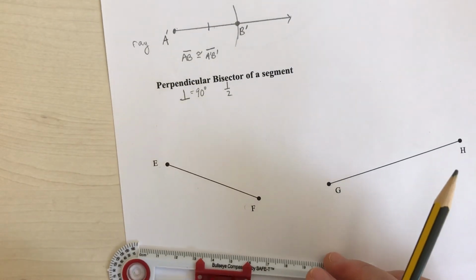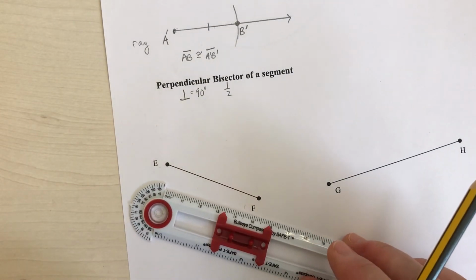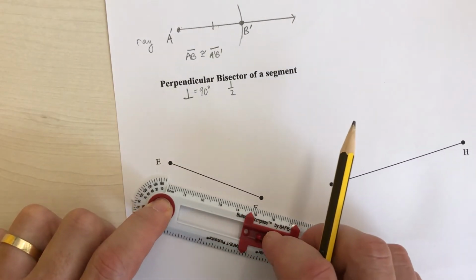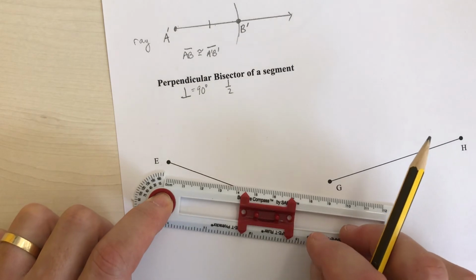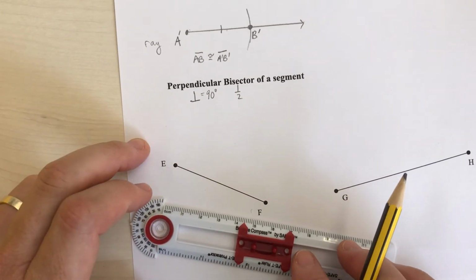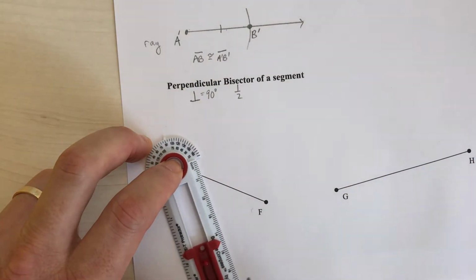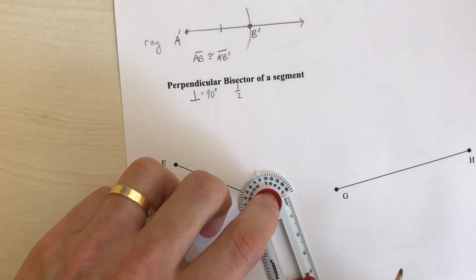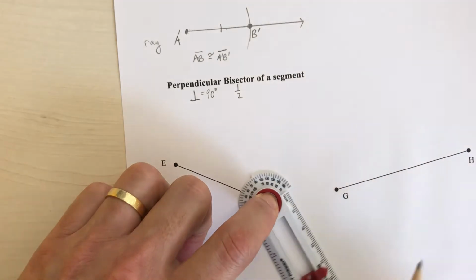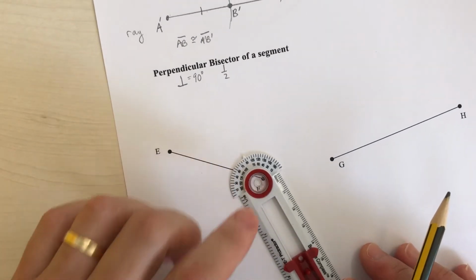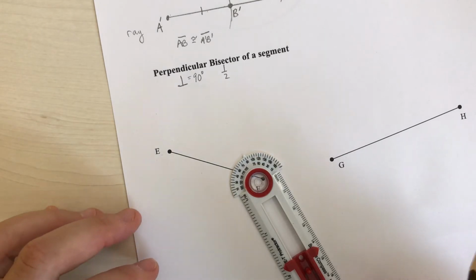Now the key to this is that when I use my setting and I slide it to create distance, whatever I do from point E, I have to do the same thing from point F. I have to use the same setting and the same hole. If I am not consistent, then this is not going to work.